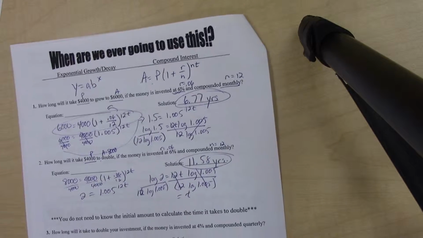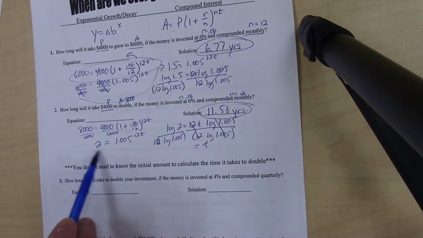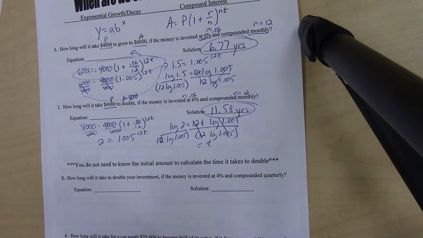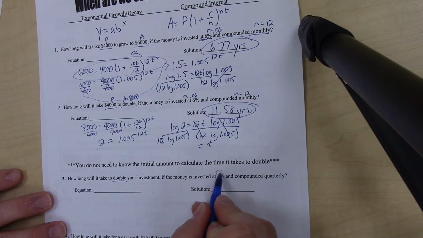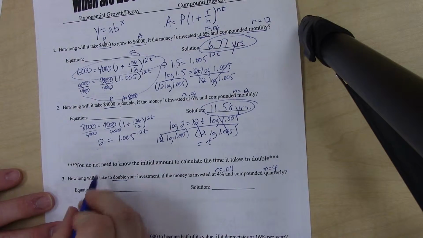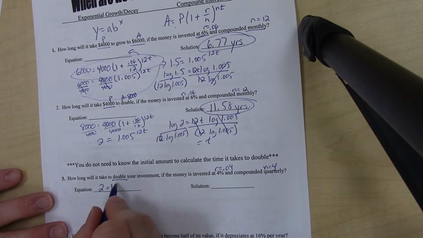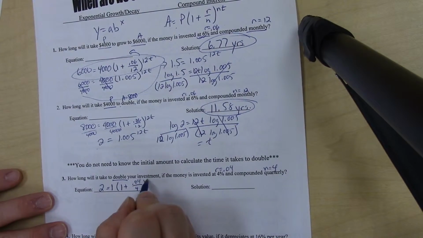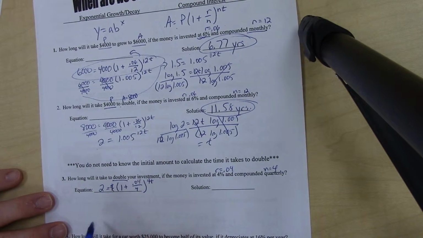Okay. Now here's the thing. Based on what we just did, look at what happens when I divide. When I'm doubling it and I divide, I get a 2 here, right? So I don't even need to know the initial amount to calculate how much time it takes to double something. If I have to double my investment and the money is at 4% compounded quarterly, let's plug this stuff in. If I have $1, that's my principal, to double that, it would be 2, right? So 1 plus 0.04 over 4 to the 4t power. Now, I divide both sides by 1, it just goes away. 2 divided by 1 is just 2.